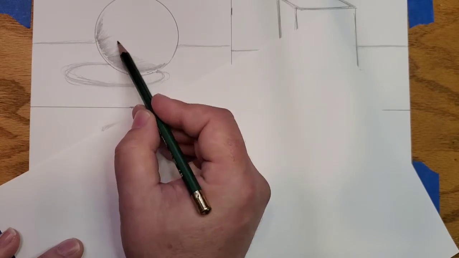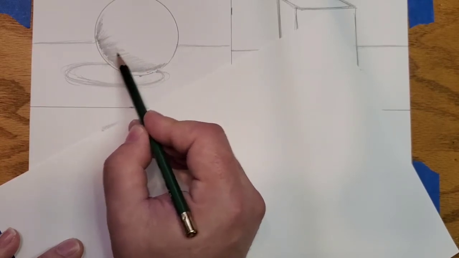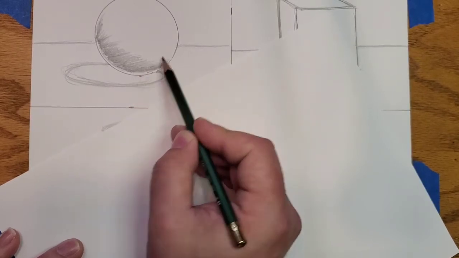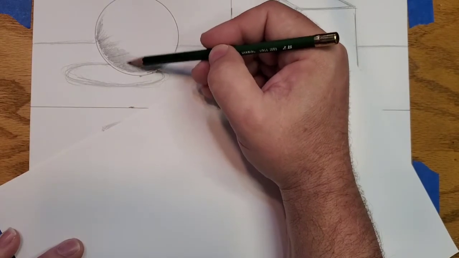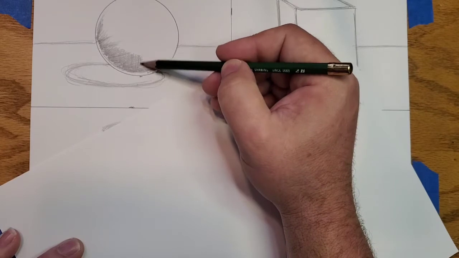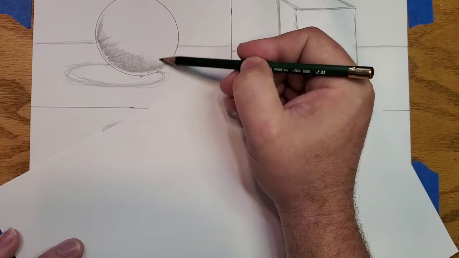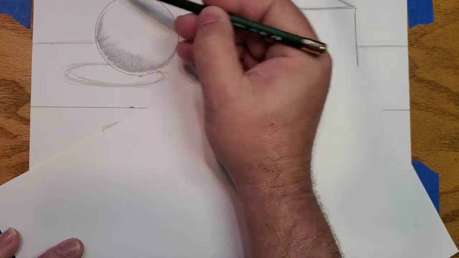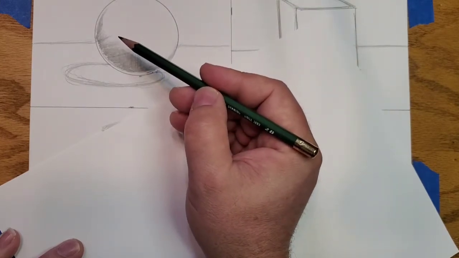And this is called hatching. Simply hatching and moving my pencil back and forth, sometimes in different directions, and when I go in different directions, it'll be called cross-hatching. But I'm going gradually at first.